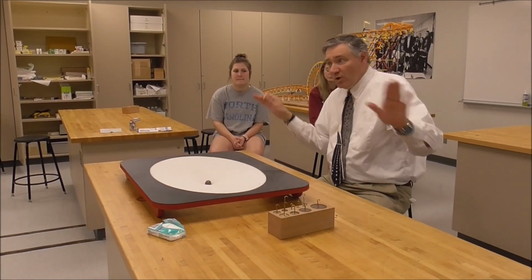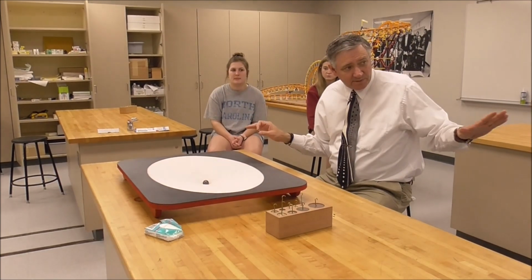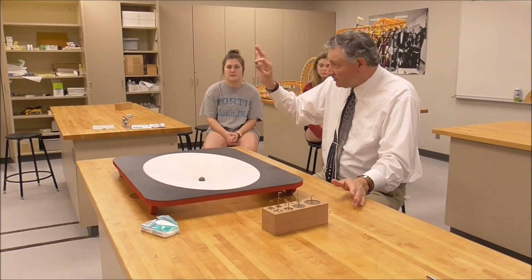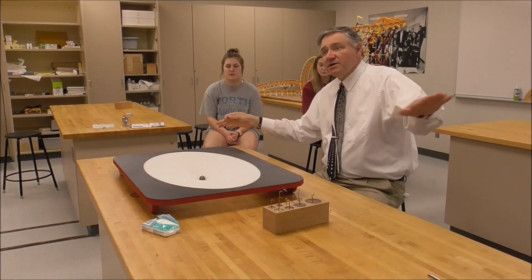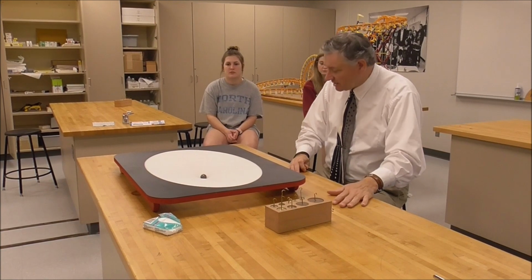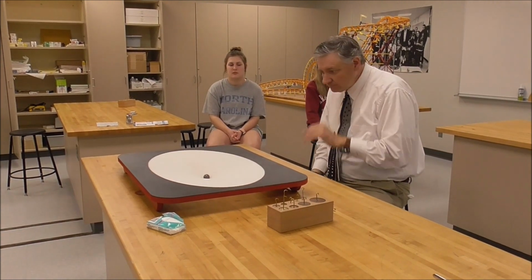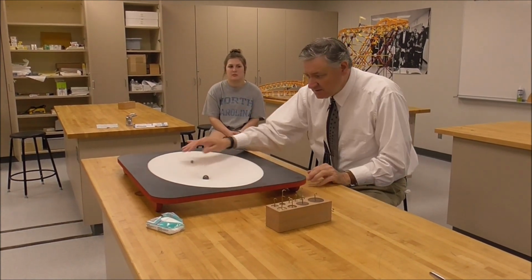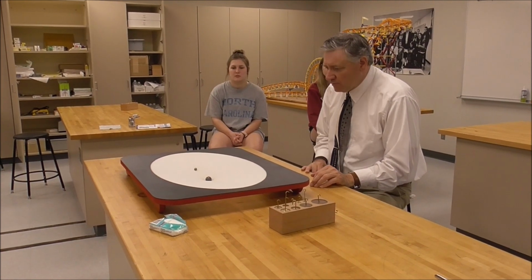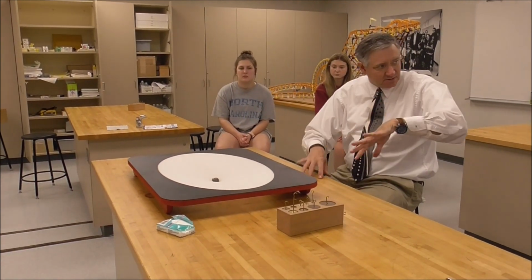And if the Earth wasn't here, if there was no warping of space and time, I would let go of this and it would just stay right there because there's no curvature of space and time. Now, obviously the deeper that is, the bigger the force acting on it, the bigger the acceleration is.